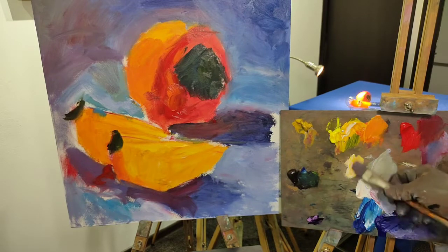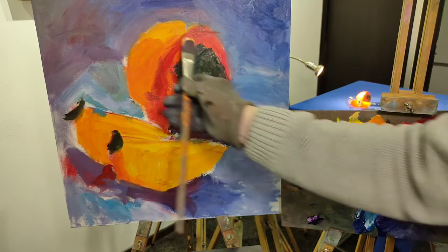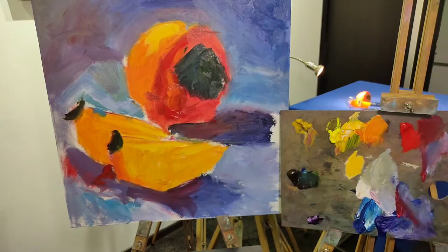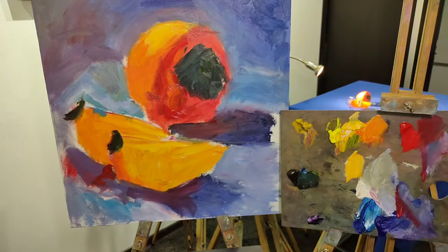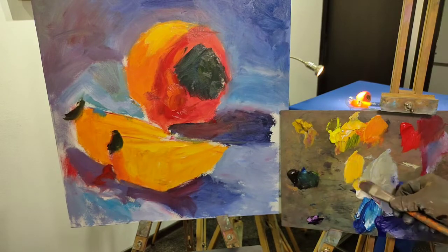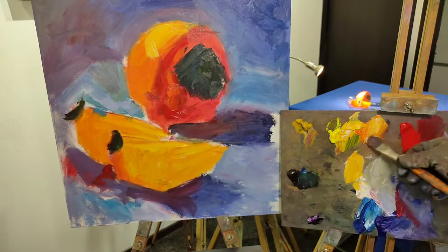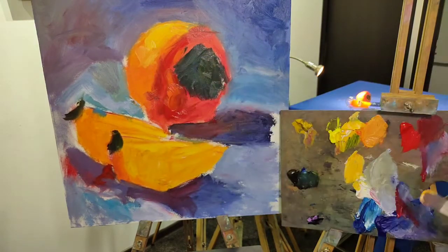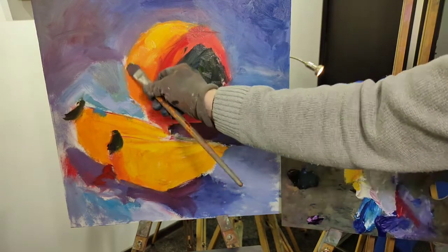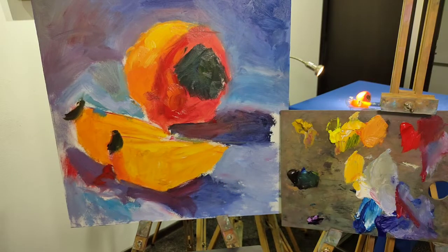Some areas I can use titanium white, but not much. It's just the strongest areas of light here. It's possible to use titanium white, but do not overuse it. It might be harmful.